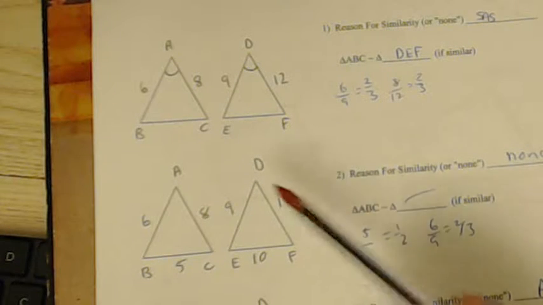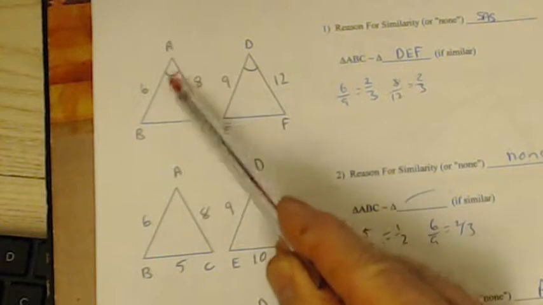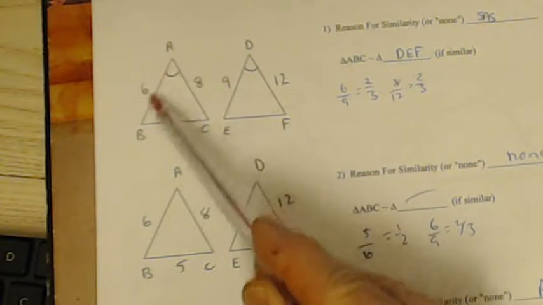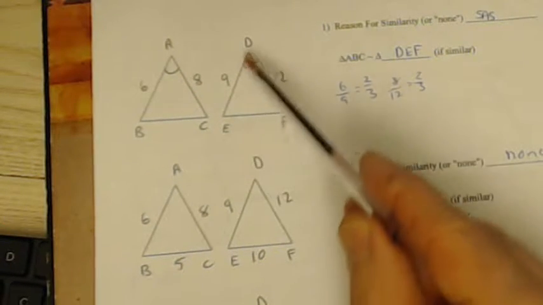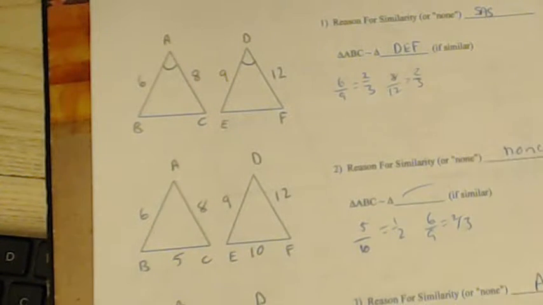If the first polygon is called ABC, you're starting at the angle and going down the short side. So start at the angle, go down the short side on the other one to get DEF as the correct correspondence.